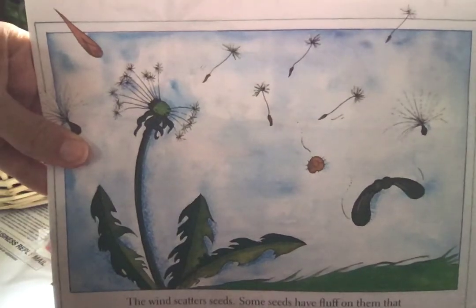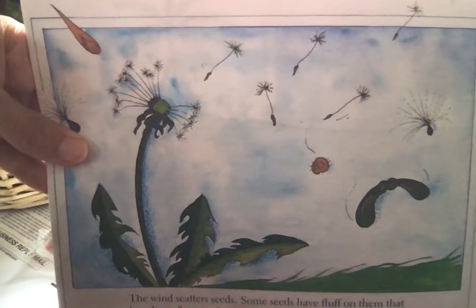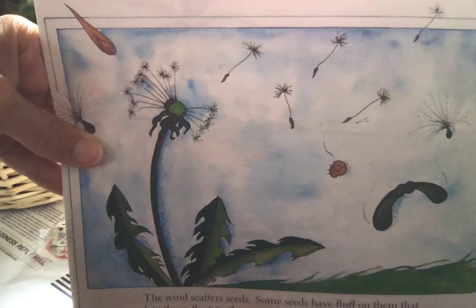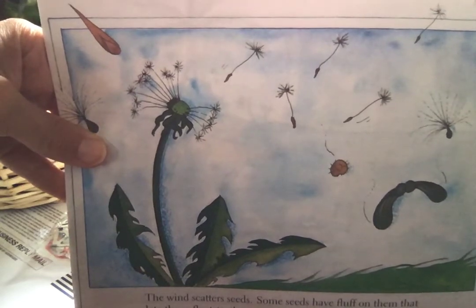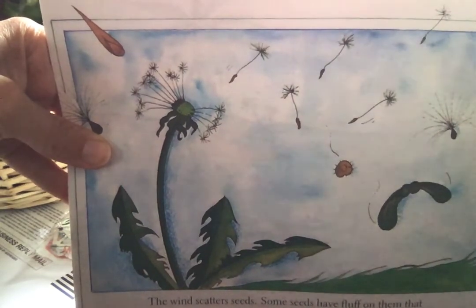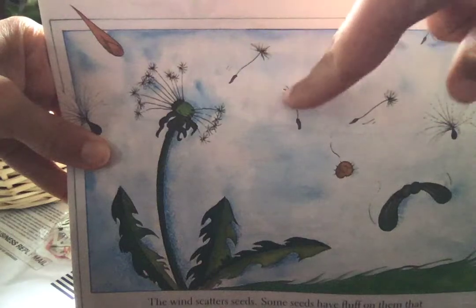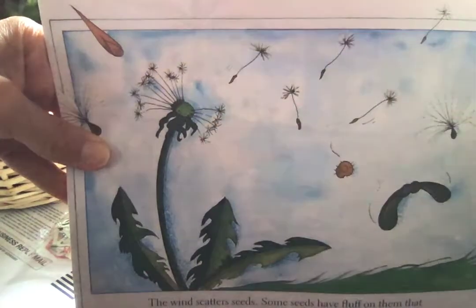The wind scatters seeds. Some seeds have fluff on them that lets them float to the ground like tiny parachutes. Others have wings that spin as they fall. So look, these have little kind of parachutes. Have you guys seen dandelions like that or blown them like that?